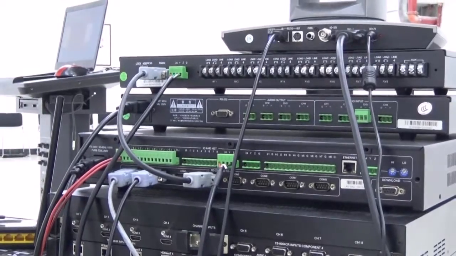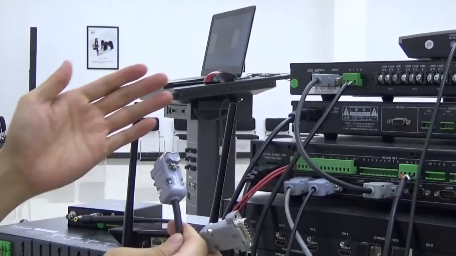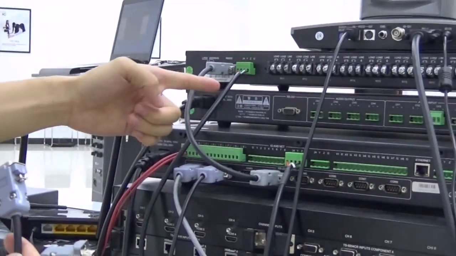Okay, so the last control cable, we would like to control the volume device. So we need to connect another port to the volume controller.